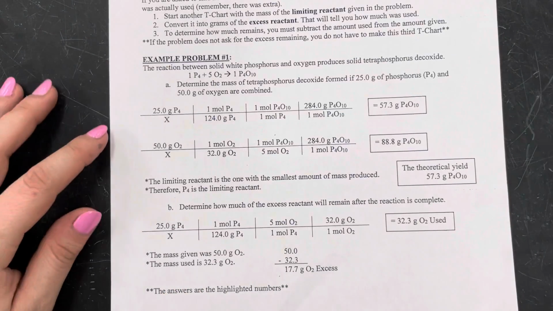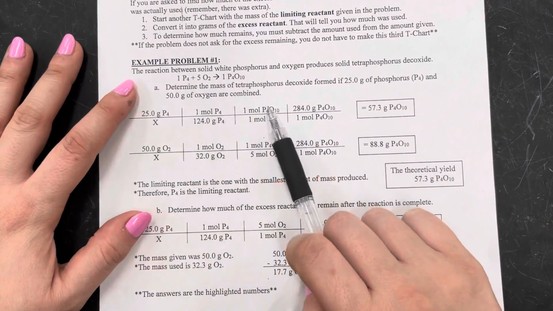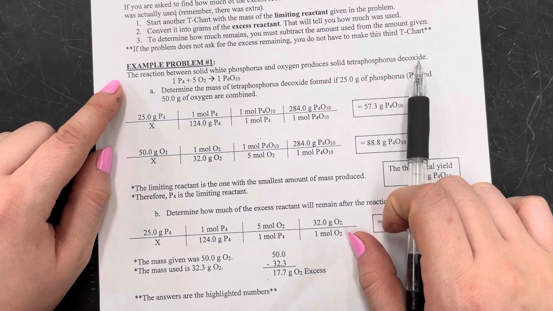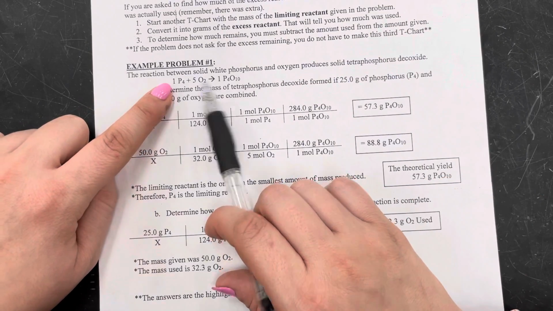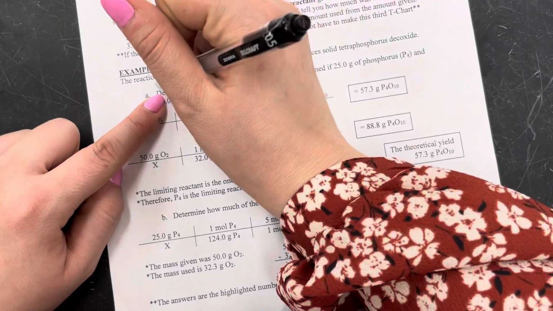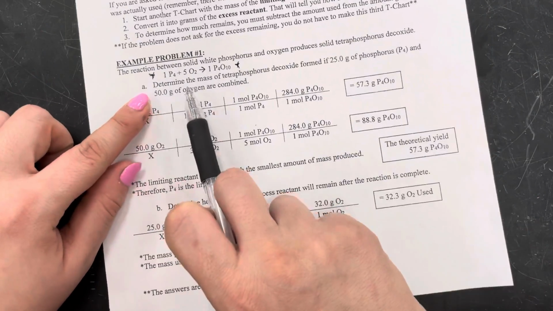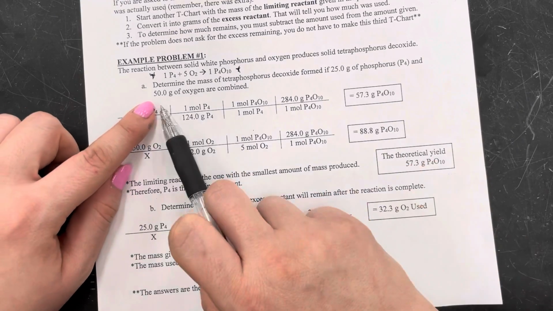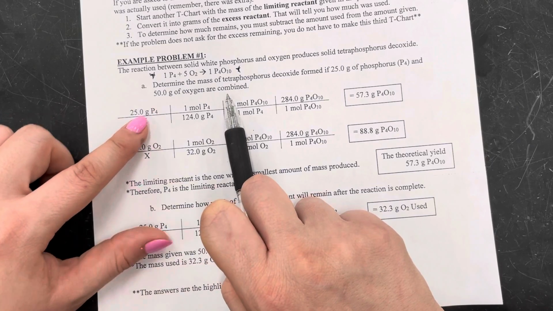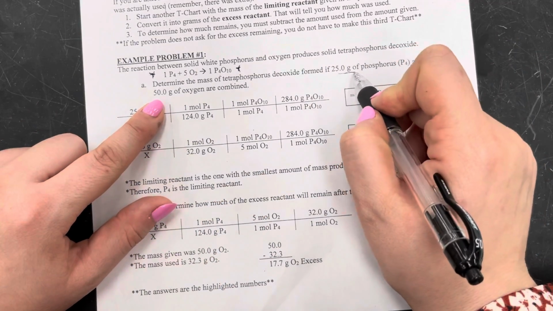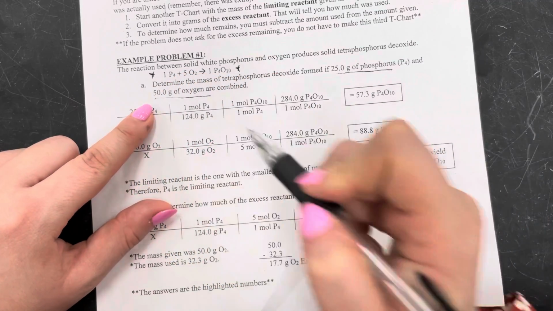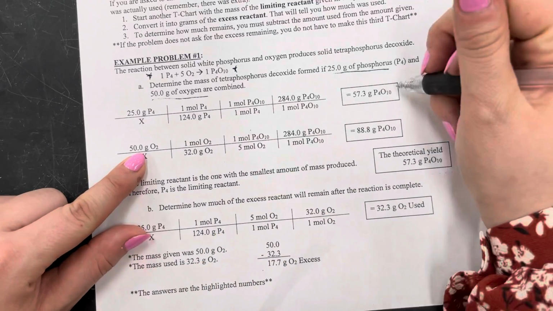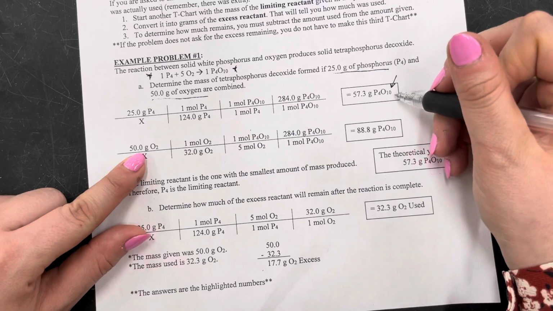So let's go through our first example. It says the reaction between solid white phosphorus and oxygen produces solid tetraphosphorus decoxide. So here's your chemical equation that we're going to be using, so make sure you keep that in mind. And our first problem says determine the mass of tetraphosphorus decoxide formed if 25 grams of phosphorus P4 and 50 grams of oxygen are combined. So they give you basically two givens, the 25 grams and the 50 grams. So you set up two charts, one starting with 25 and one starting with 50. For both of them, you're trying to see how much of the tetraphosphorus decoxide is made.